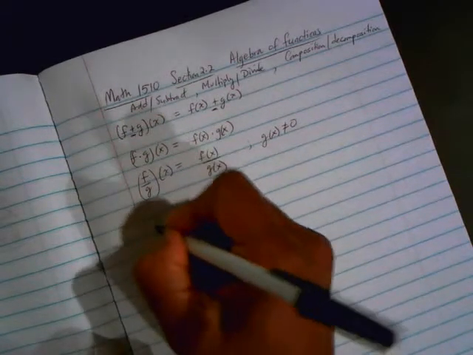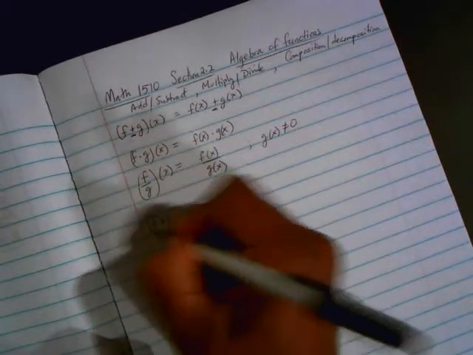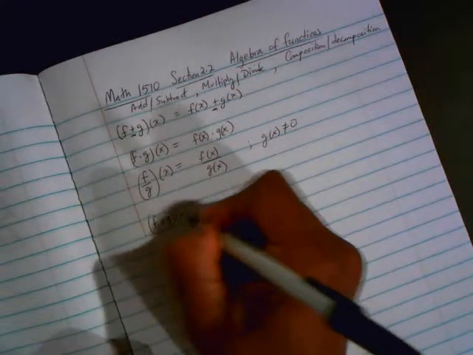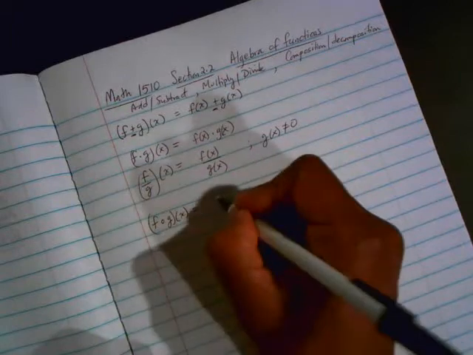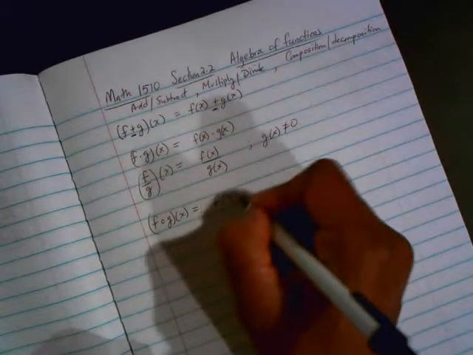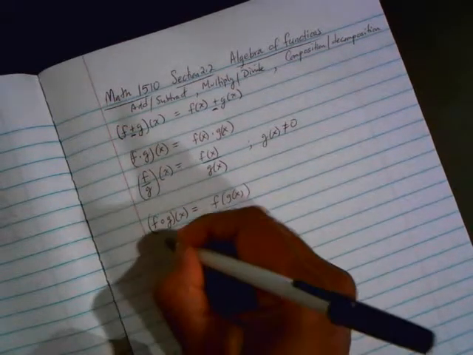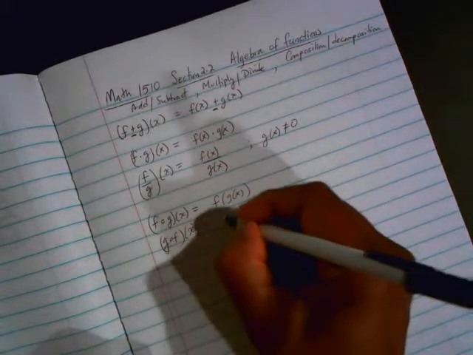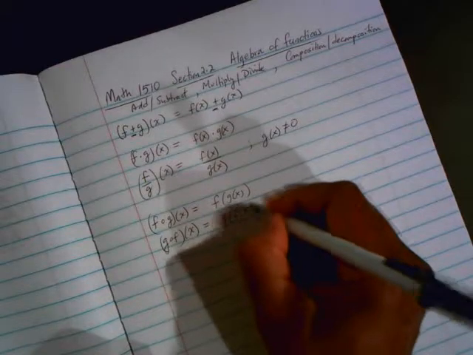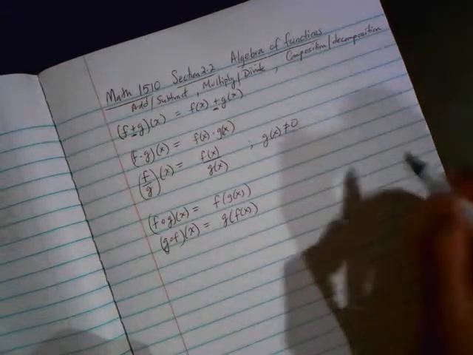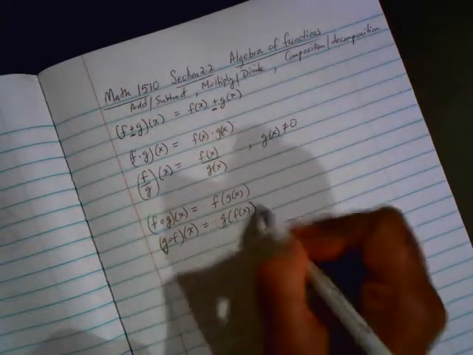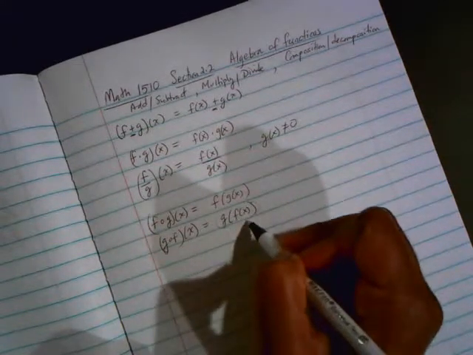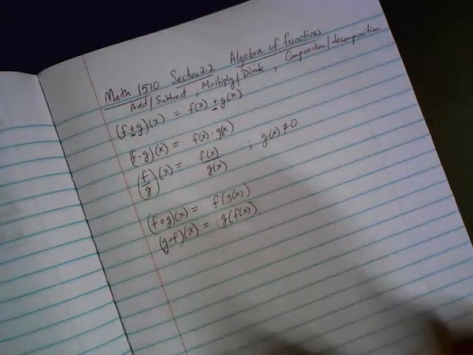The composition of two functions, f with a little circle, f circle g of x, is f composed with g of x, it's f of g of x. And you may need to do it in the reverse direction. You do the same thing, it's g of f of x. In calculus, you'll actually need to know, given the composition, what two functions are put together to get this. And so we'll see some examples of that.